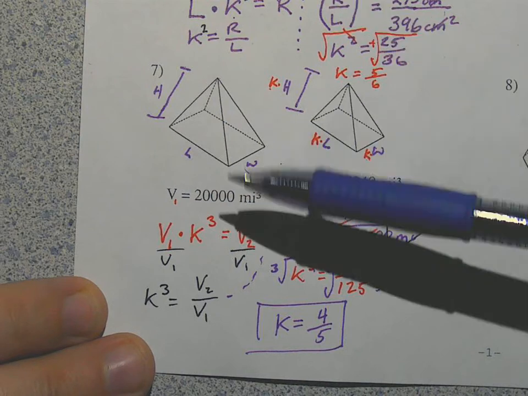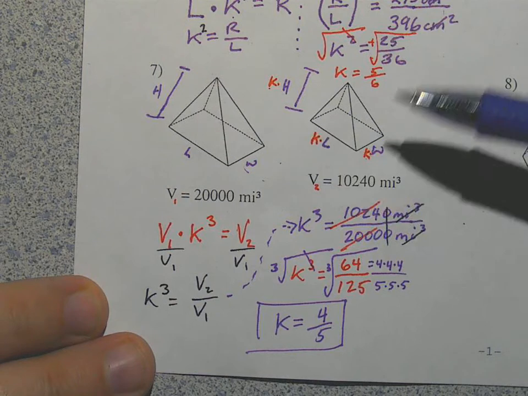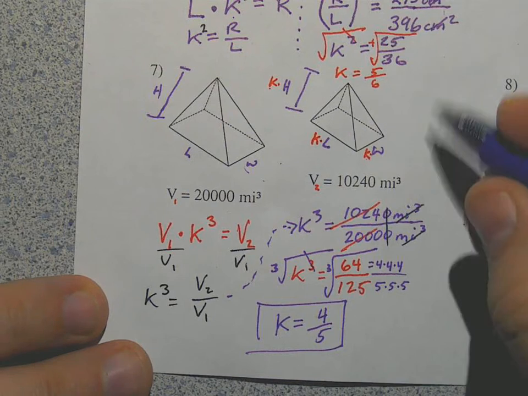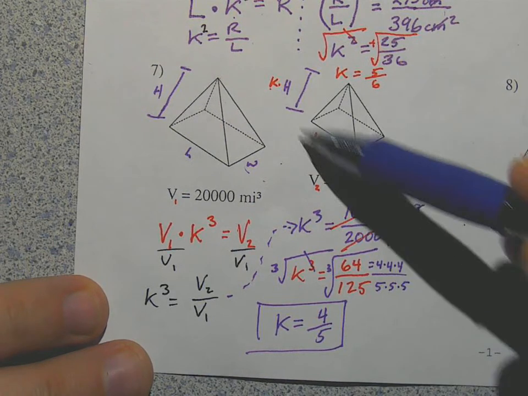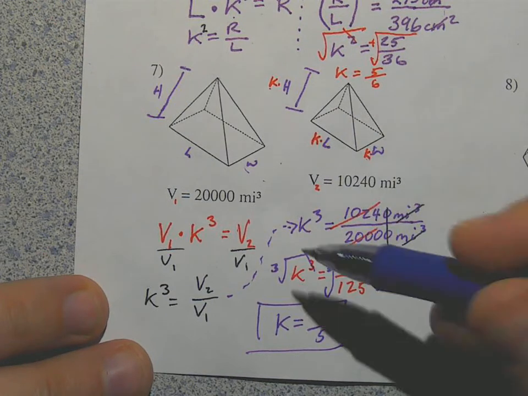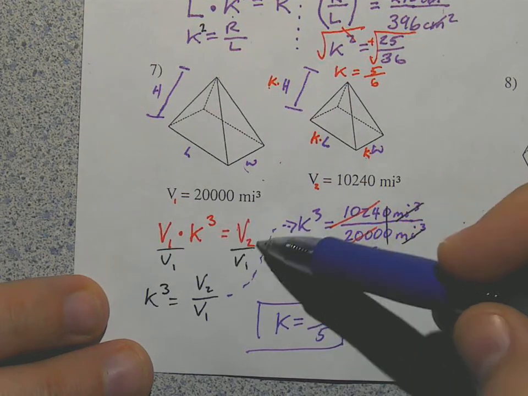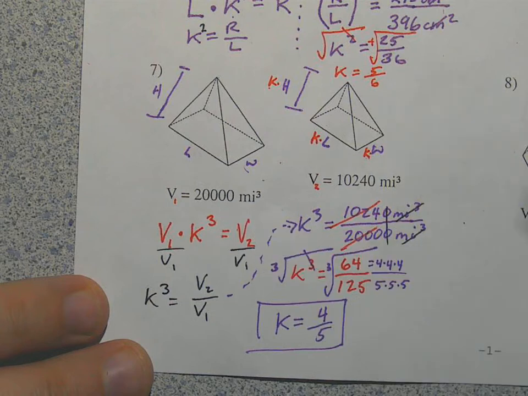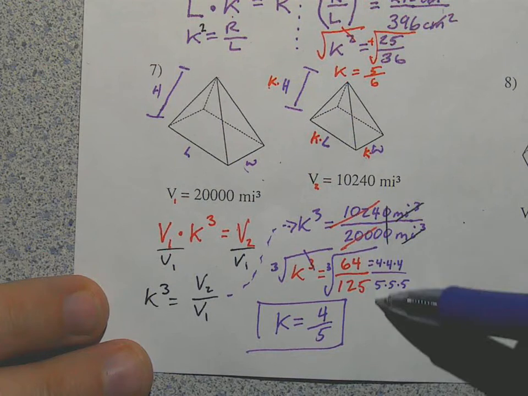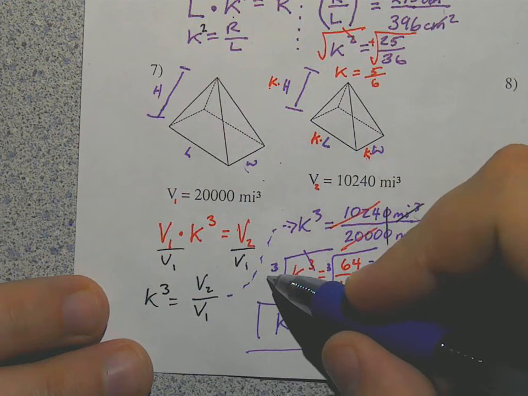Number 7. Same thing. You can see this at play here. This is volume. There's length, width, height, and volume. But on the new one, you're going to have K times the length, K times the width, and K times the height, which means you're actually going to get K cubed times length, width, and height. So there's going to be some cubic K, so that V1 times K cubed equals V2. Divide both sides, plug in our numbers and solve. 64 over 125 reduces to 4 over 5.